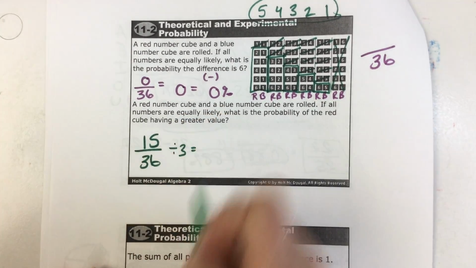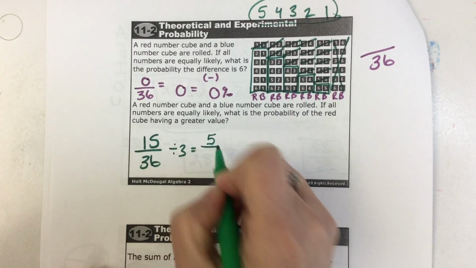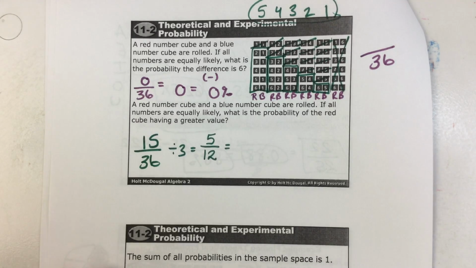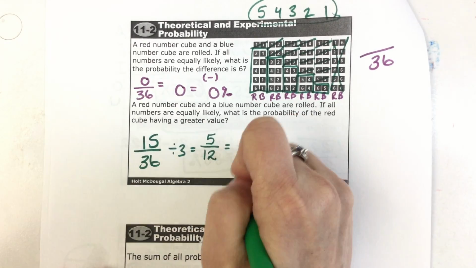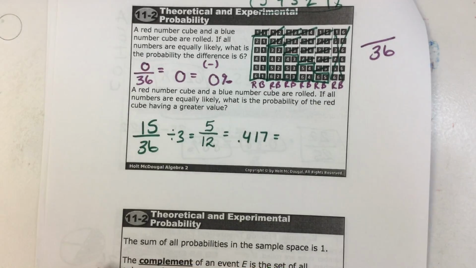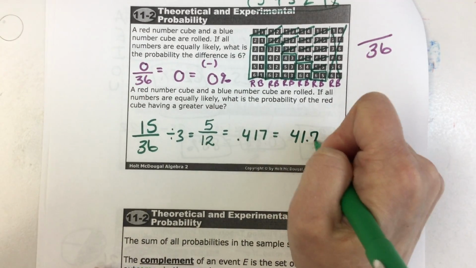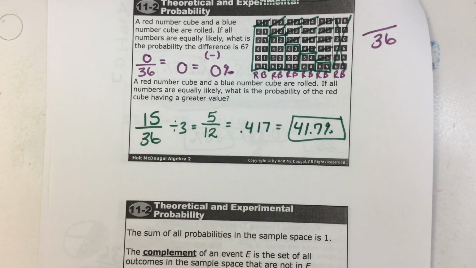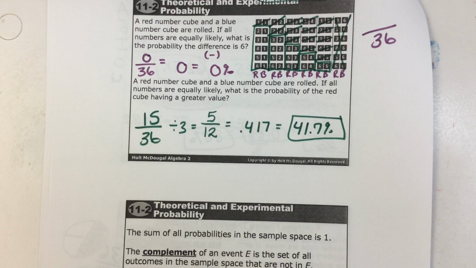I can divide both top and bottom by 3. So 15 divided by 3 is 5. 36 divided by 3 is 12. 5 divided by 12 is 0.416 repeating. So I'm going to say about 0.417. So there's a 41.7% chance that if you roll a blue and a red number cube, that the red number cube will have a greater value than the blue.